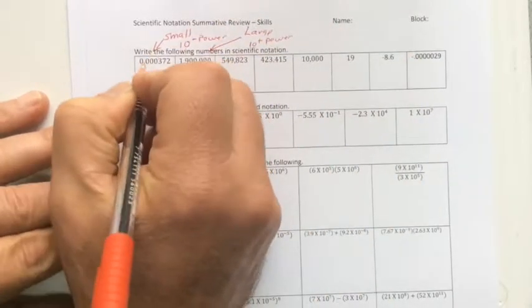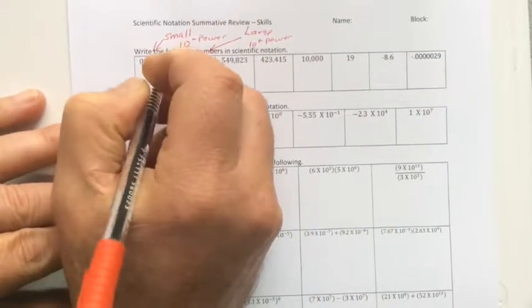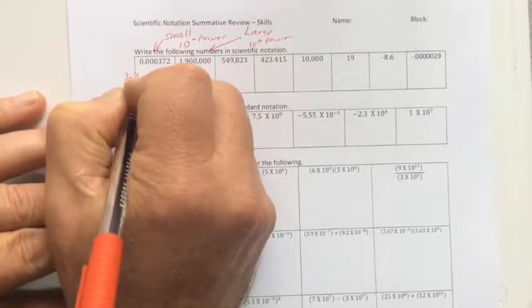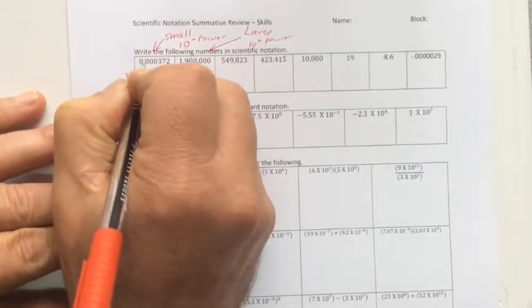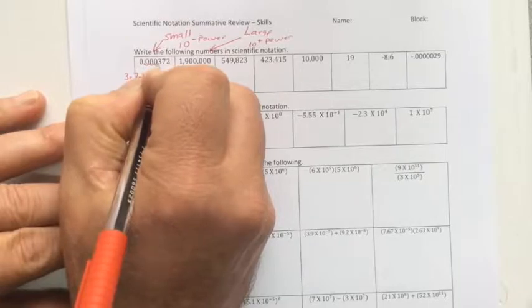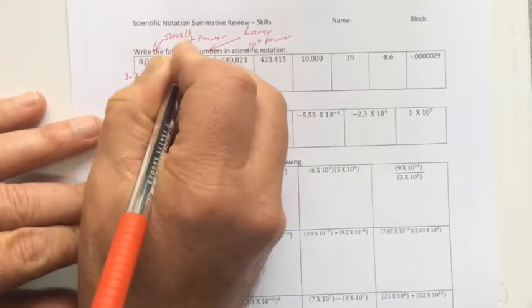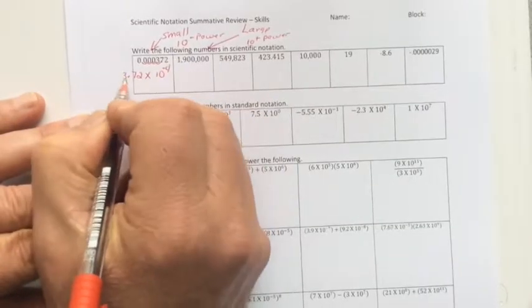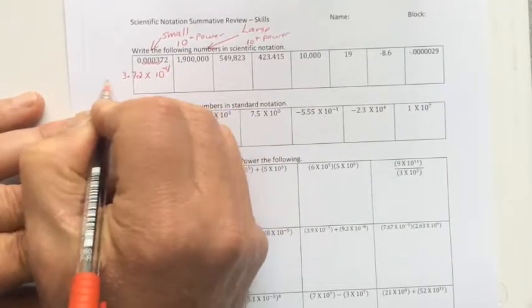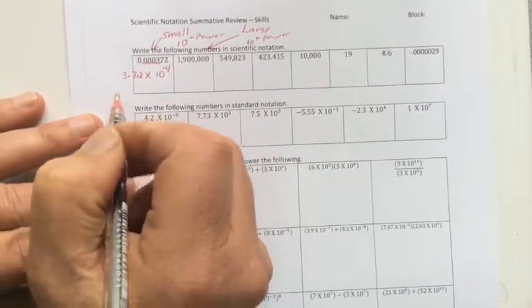Okay, so I'm just going to count how many spaces it gets, so I already know it's going to be 3.72. So 1, 2, 3, 4. It took 4 spots to get there. Since it's small, it's to the negative 4. See, that means 372, if we go left 4, is that number.